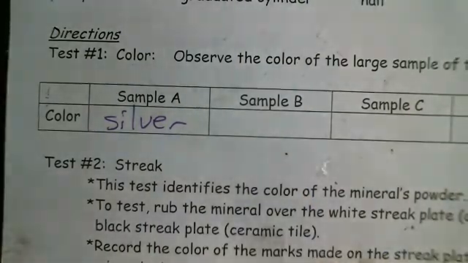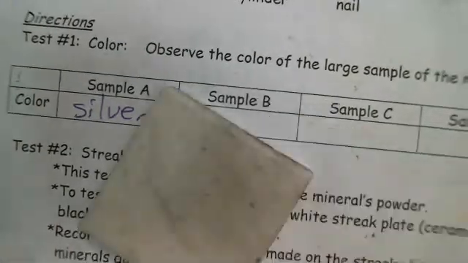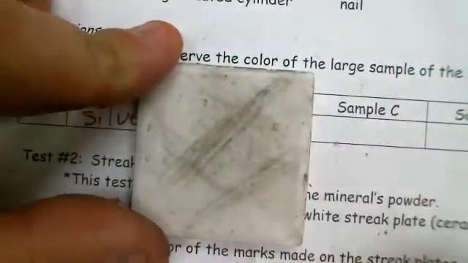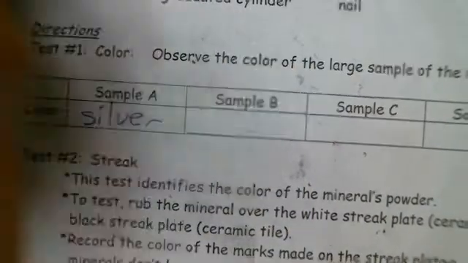Streak. Here's a streak on the white plate. Here's a streak on the black plate.